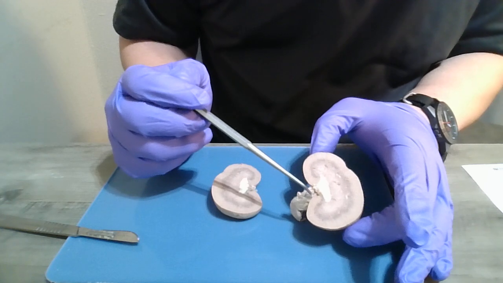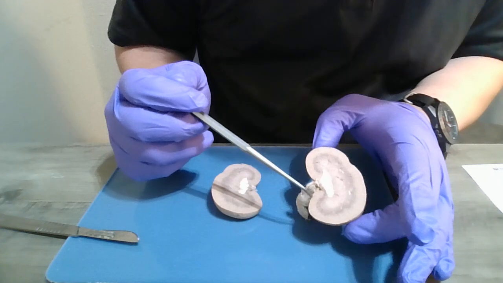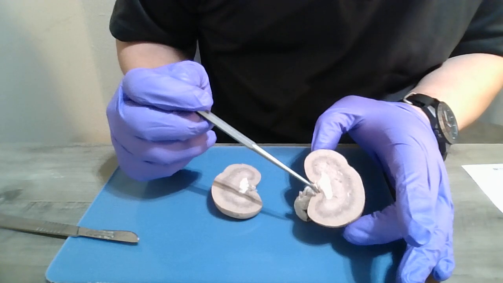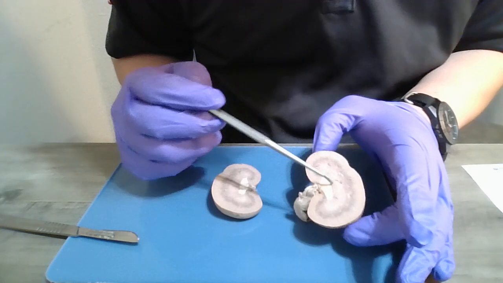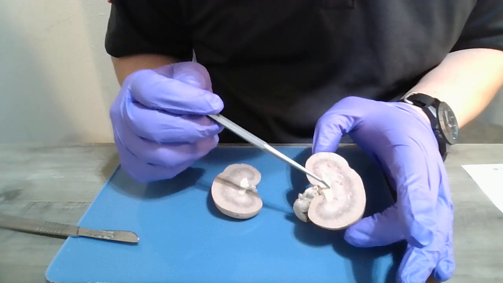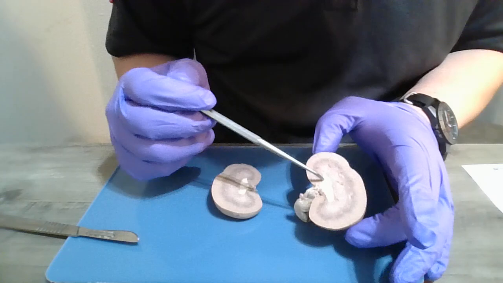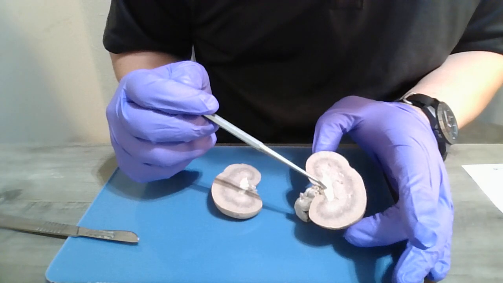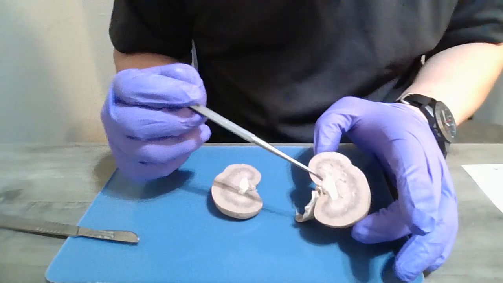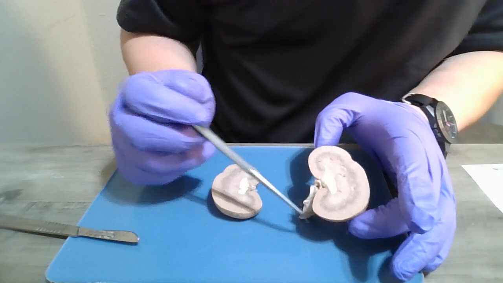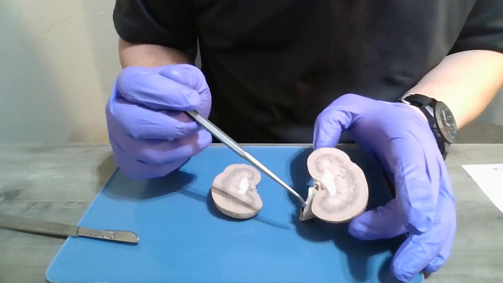And each pyramid ends with a renal papilla. So the renal papilla is at the apex of the renal pyramids, and they come into contact with this white portion here, which drains into the ureter. The papilla is continuous with the minor calyx.